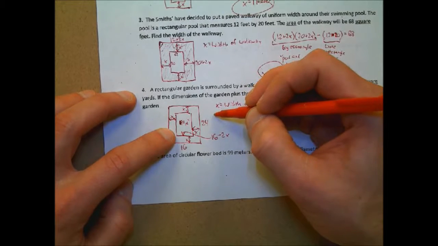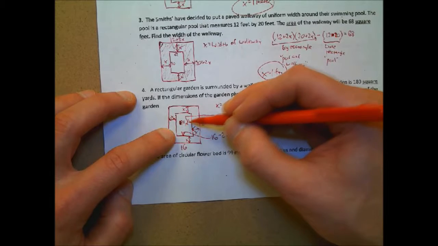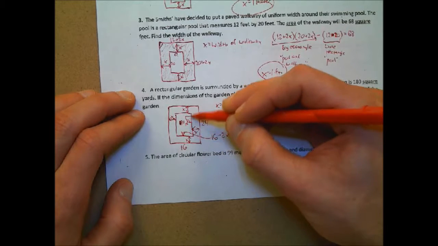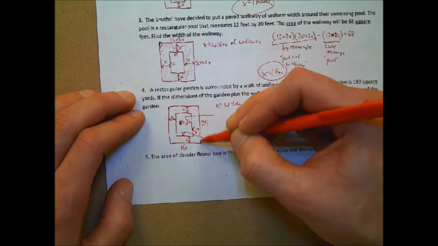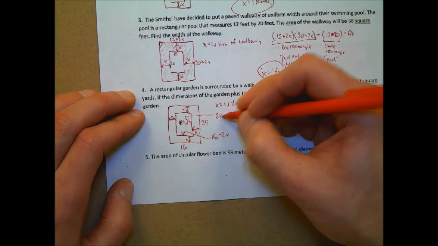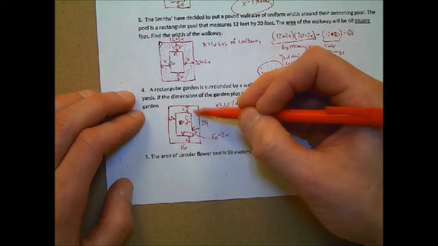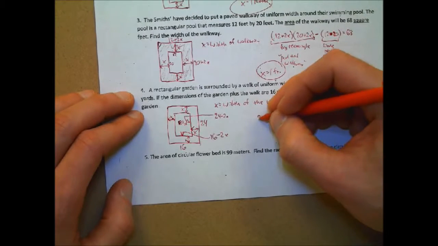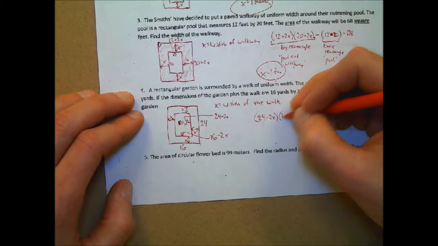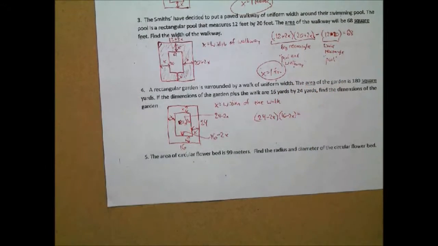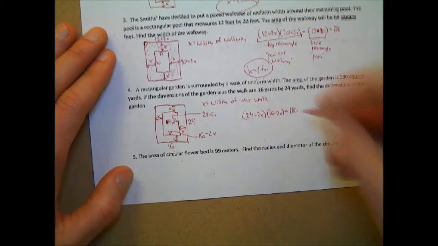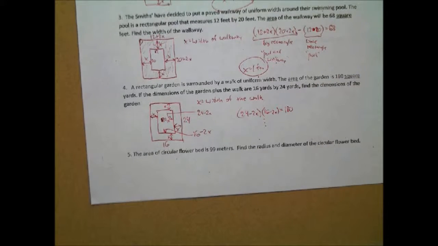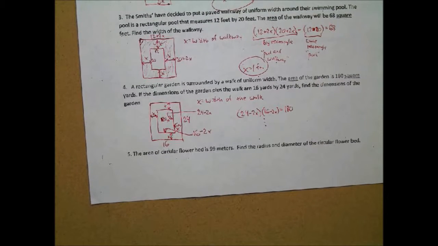Likewise, this distance right here would be what? Not 8. This is 24. 24 minus 2x. Oh, I'm sorry. Yeah, 24, right? But then come in, take in an x, take in an x. So 24 minus 2x. So what's the area of this little inner rectangle going to be? 24 minus 2x times 16 minus 2x. And what's the area of the garden? What were we told the area of the garden was? 180. Okay, so there's our setup. You guys can solve from there. So, in fact, that's what I'm going to have you guys do.